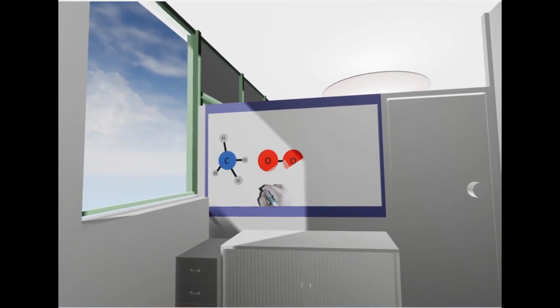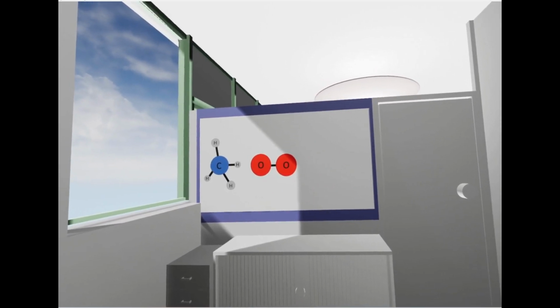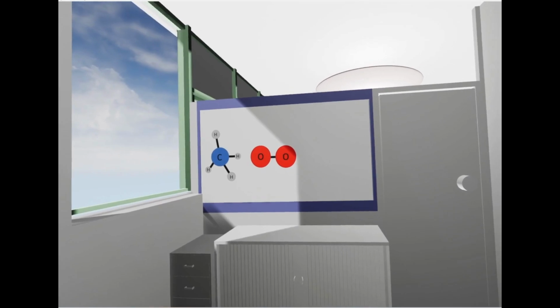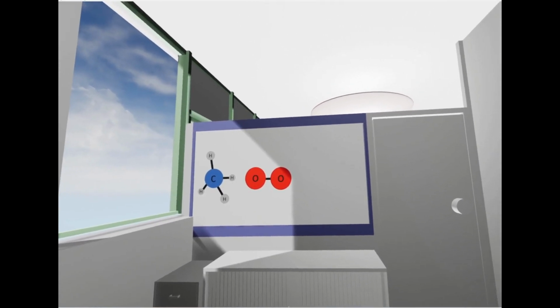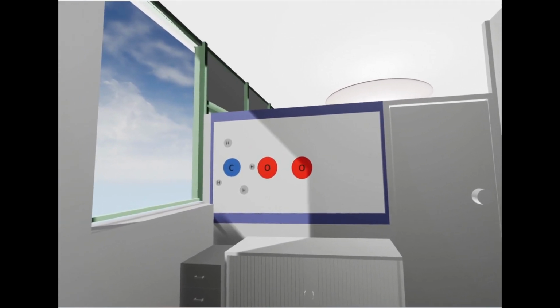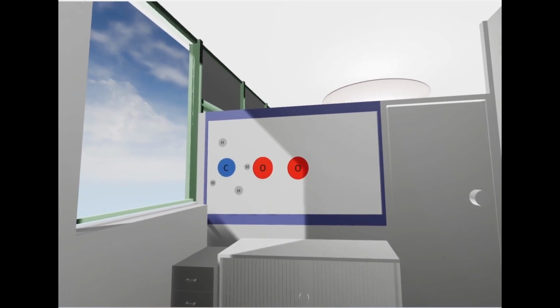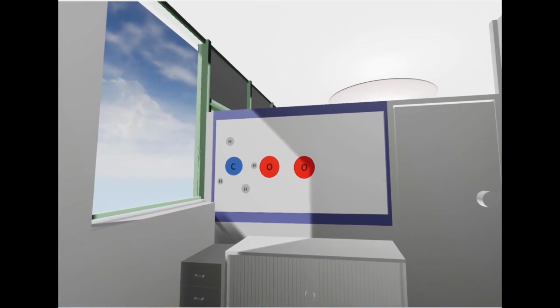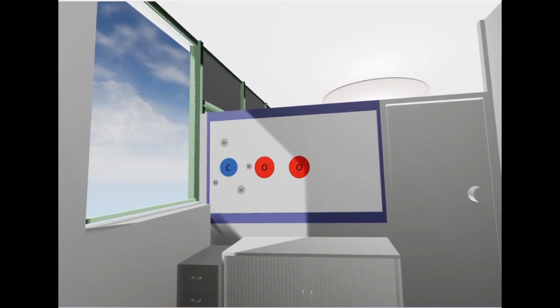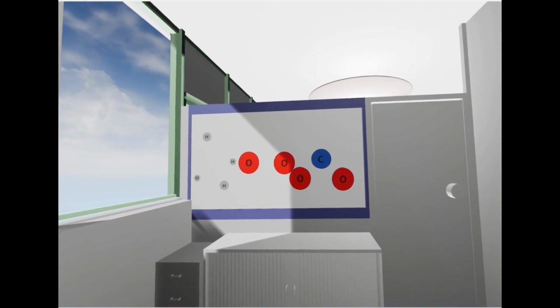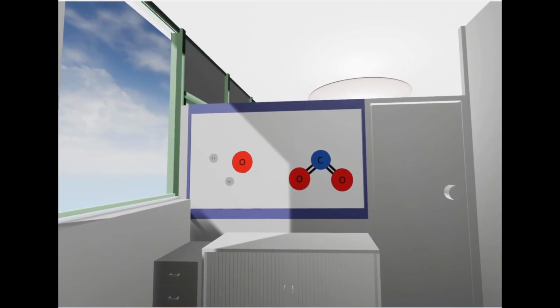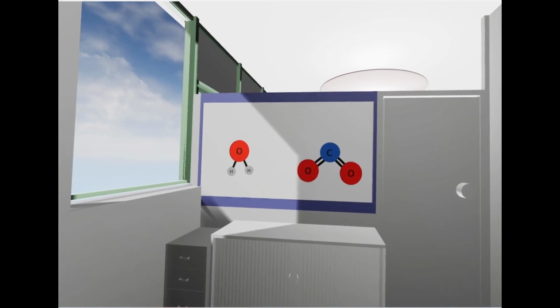In the chemical reaction, the CH4 bonds and the O2 bonds break into their base components and reform into CO2 and H2O. Breaking a chemical bond requires energy. This energy is taken from the surrounding area. However, forming a chemical bond releases energy into the surrounding area.